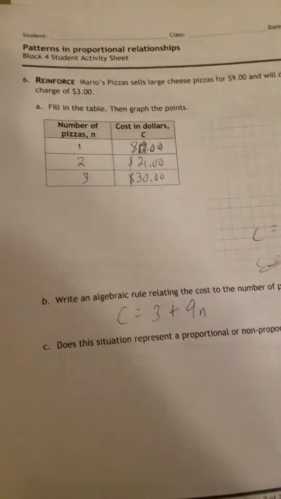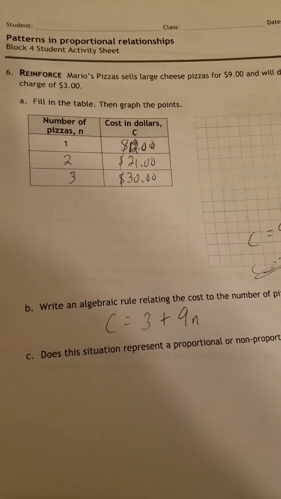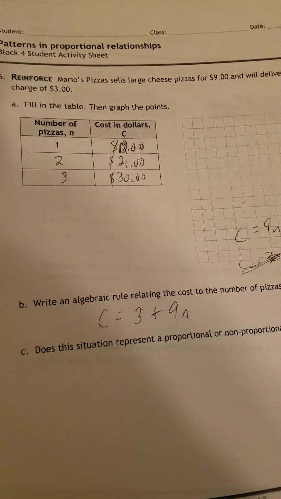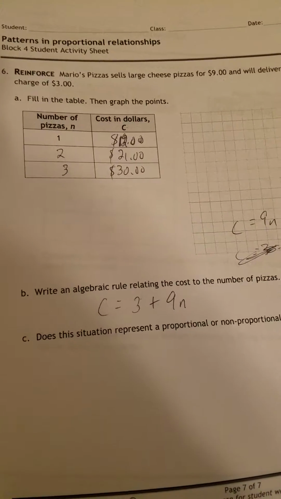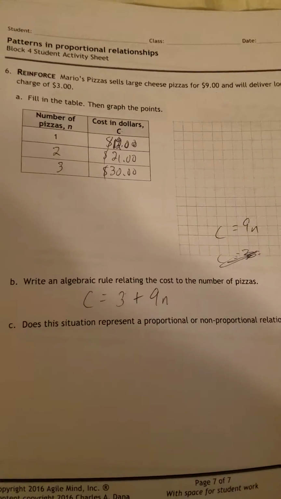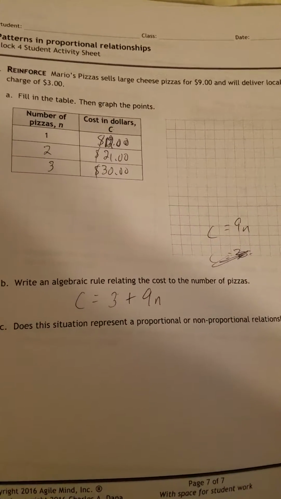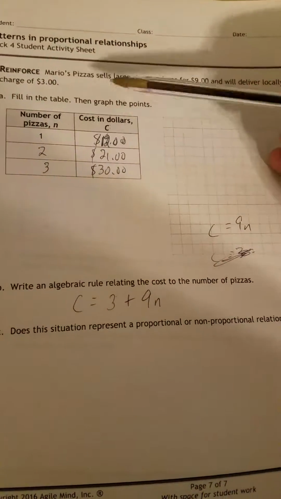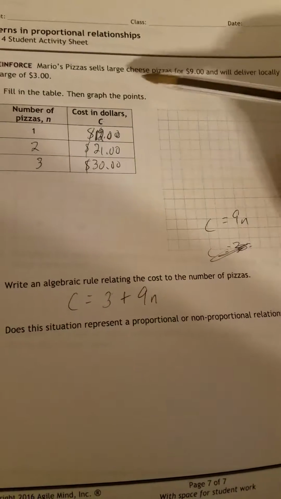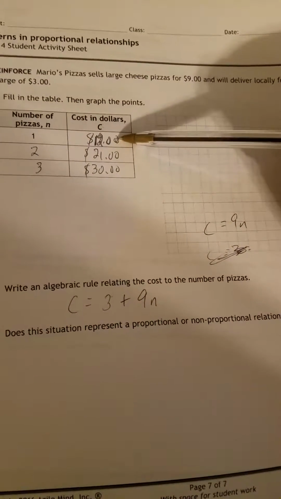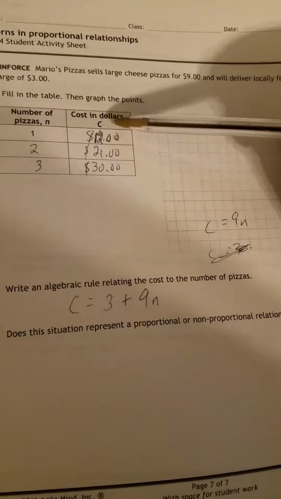Okay. Number 6. This one's about selling more pizzas now. So this is a lot like the one we did before. Mario's Pizza sells large cheese pizzas for $9 and will deliver locally for a charge of $3. Okay, so if I do a $9 pizza plus $3 delivery, that is going to be a $12 charge altogether.